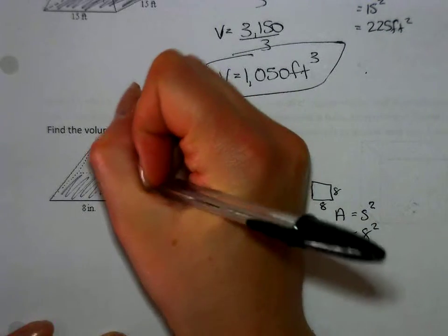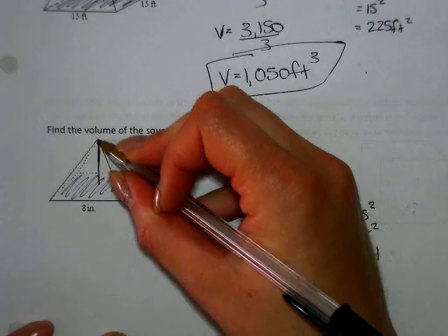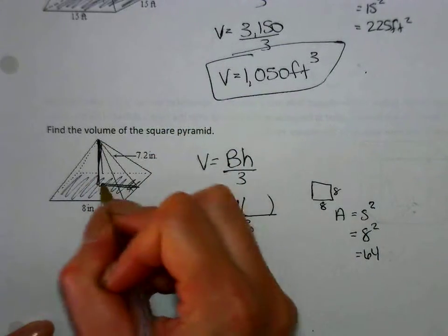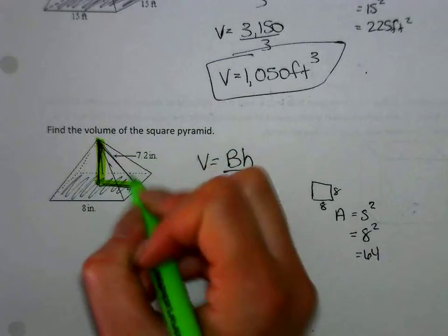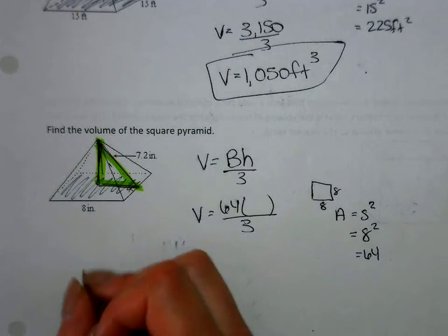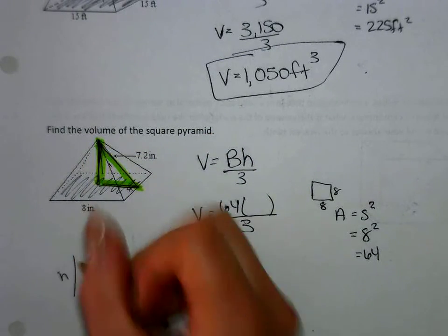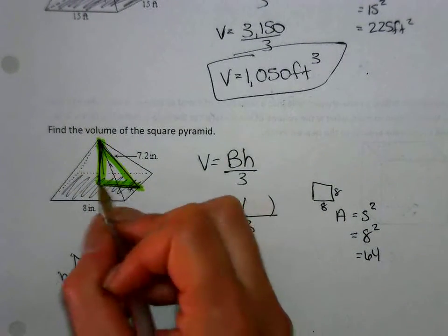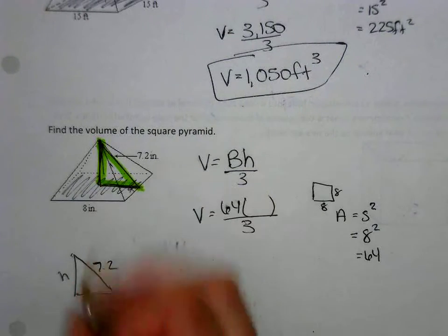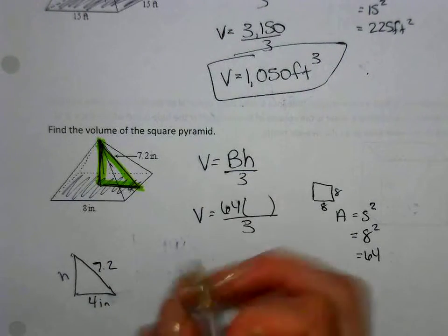We do not know the height of our pyramid, but we do know the slant. If we take the triangle that's formed, we know the slant is 7 2/10, and this distance, if our whole square is 8, is 4 inches long.